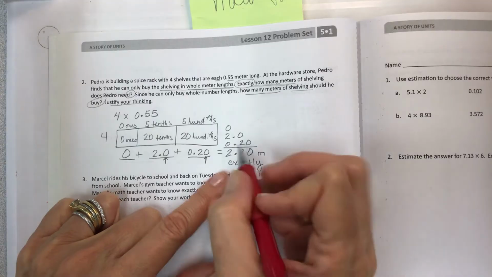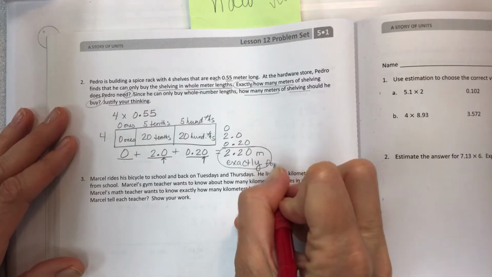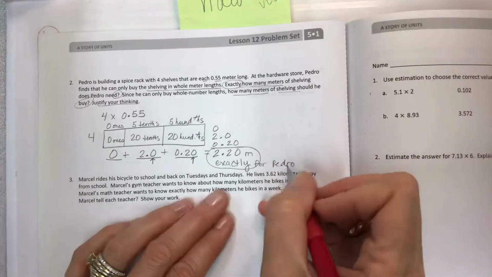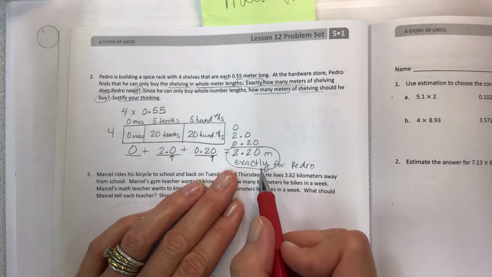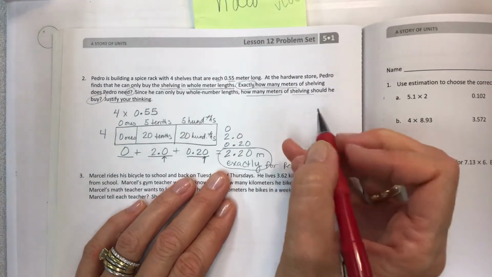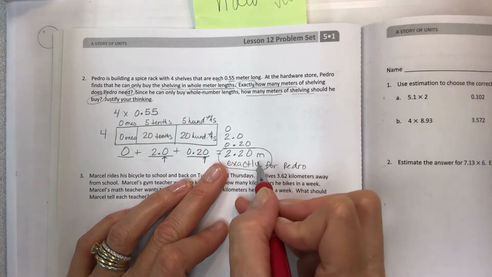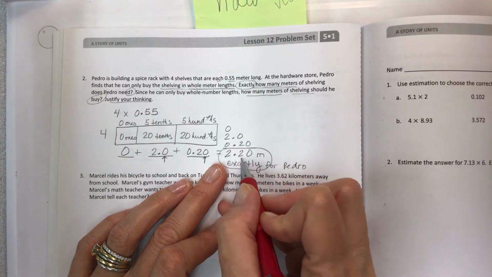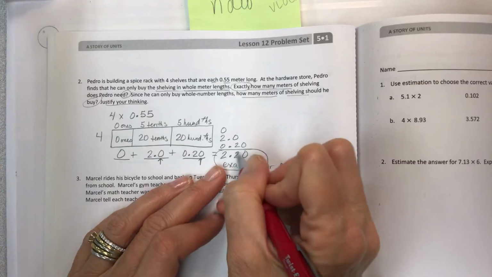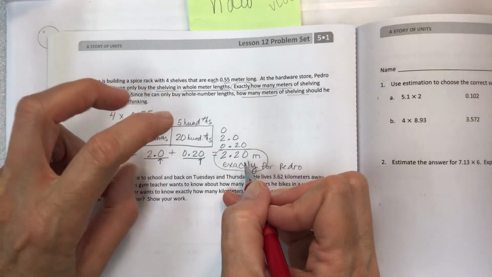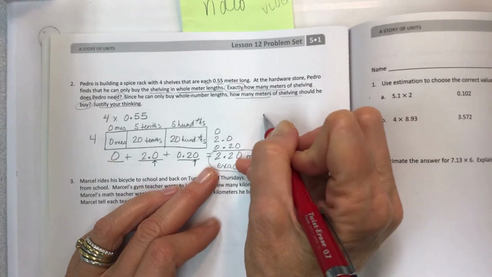Okay, so this is exactly the amount of shelving that Pedro needs. Okay, so exactly for Pedro. But when you walk in, if you say, may I please have 2 2/10 meters of shelving, they'll say, no, you may not. But we could sell you 1 meter or 2 meters or 3 meters. What would you like? Well, if you get 2 meters for your project, will you have enough? No. So you need to bump it up. And I know that you wouldn't normally round a 2 and bump it up, but if you round it down and you only get 2 meters, you won't have enough to complete the job.